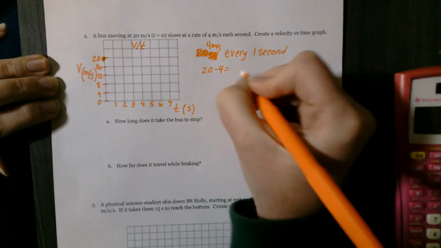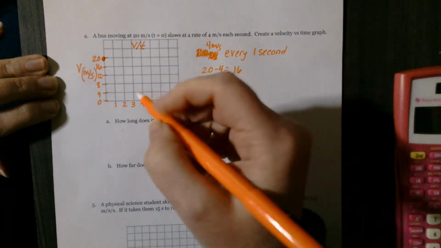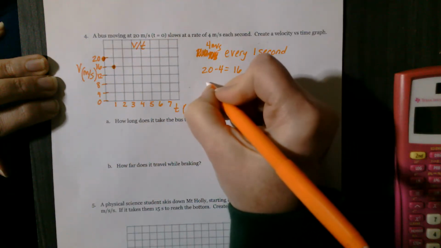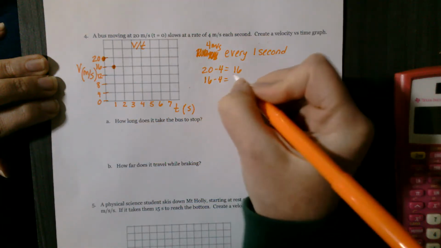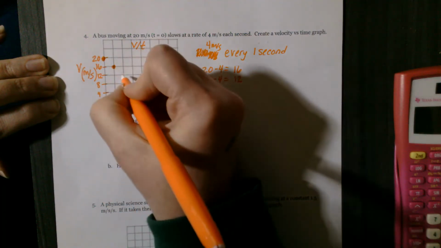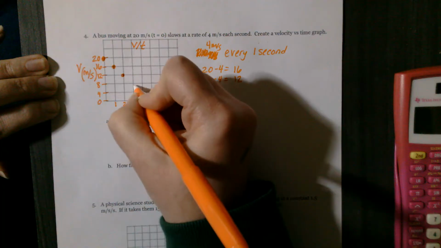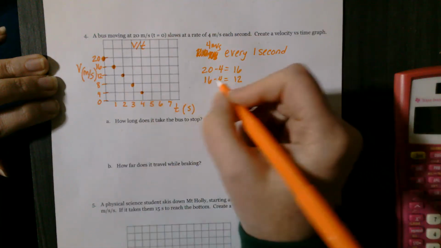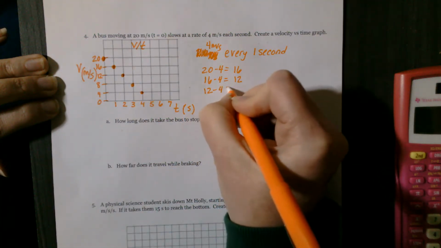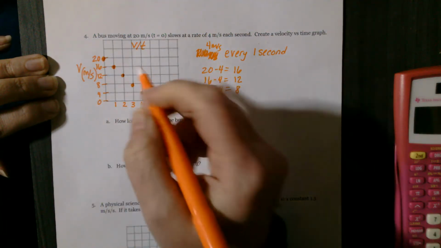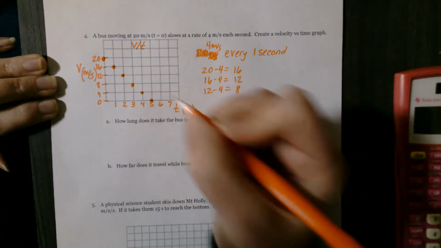20 minus 4 is 16. So at 1 second, 16. At 2 seconds, that would be 16 minus 4, and that should be at 12. 3 seconds will be at 8. 4 seconds will be at 4. Hopefully you guys are seeing the trend. So if I did 12 minus 4, that should be 8. 8 minus 4 is 4. 4 minus 4 should be 0. So you would get that line right there.